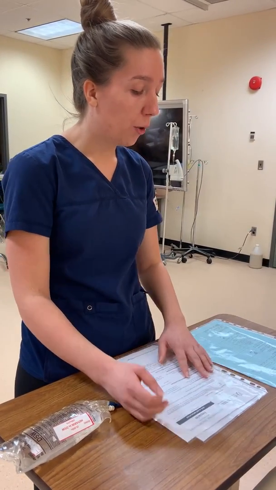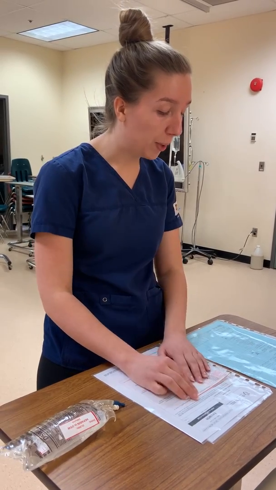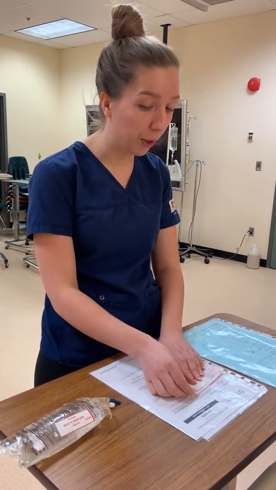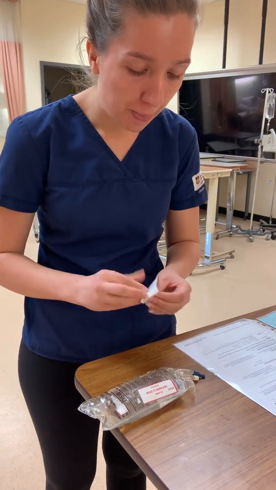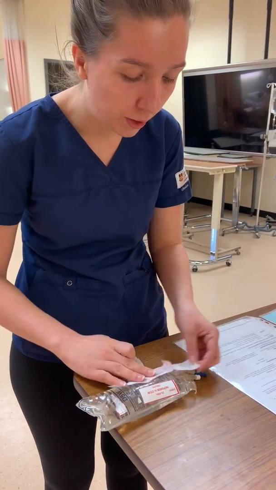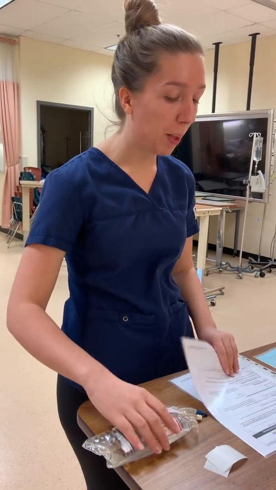I also indicated the prescribed rate, or this prescribed dose for my patient, which is 1350 units an hour. Now at this point I can attach it to my bag, and I would now call in a second nurse to do an independent second check. They've done so, they've confirmed that I have pulled the right medication and labeled it correctly, and now I can complete my second check.